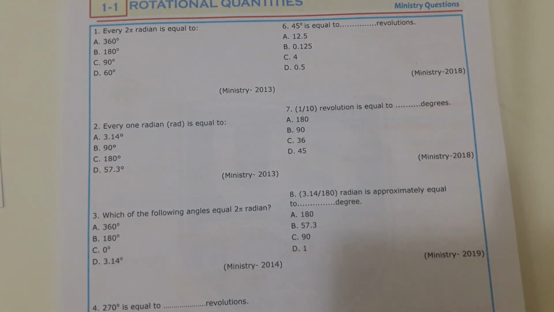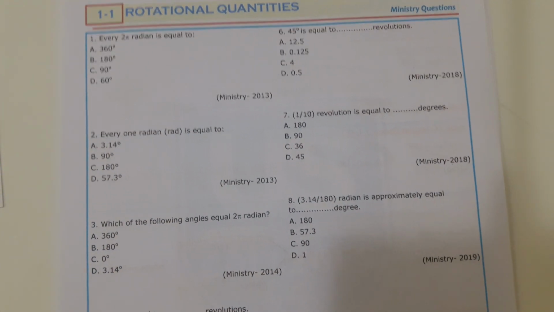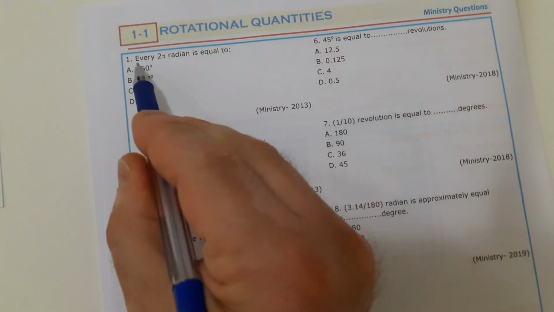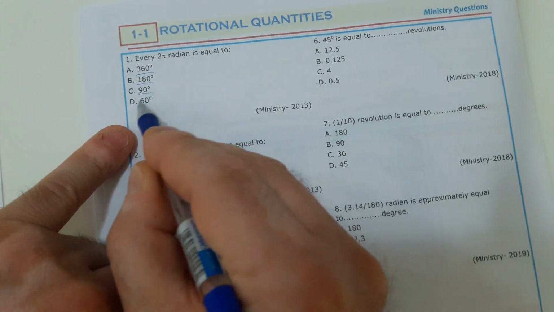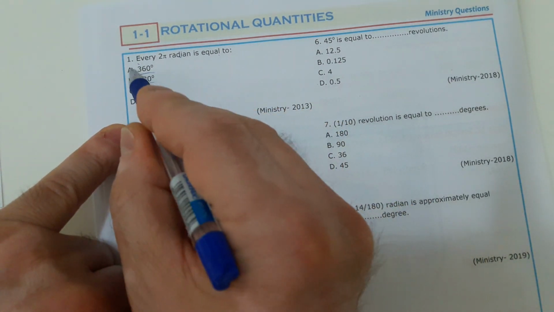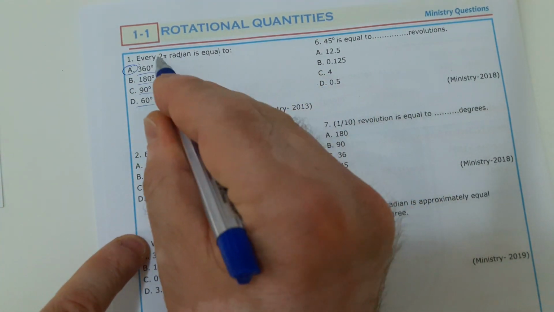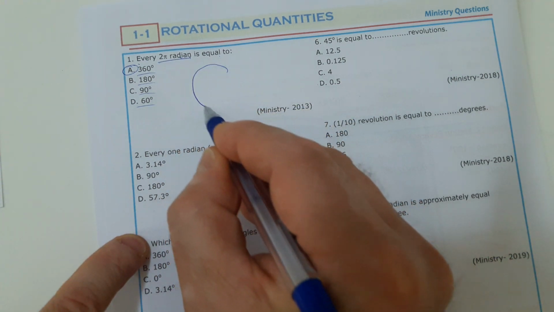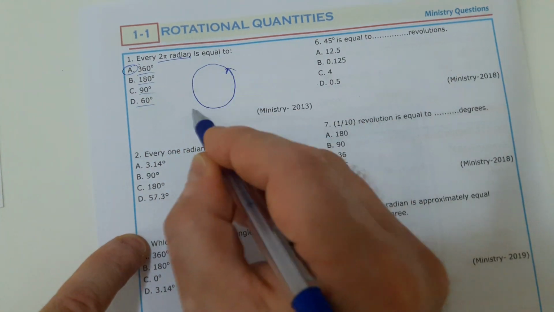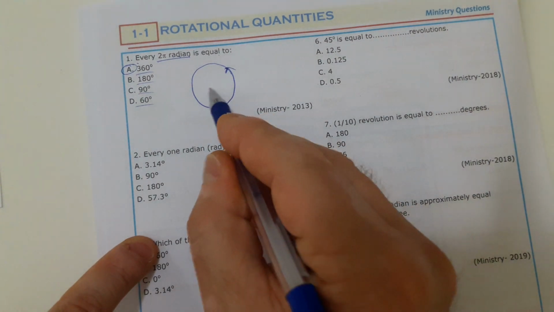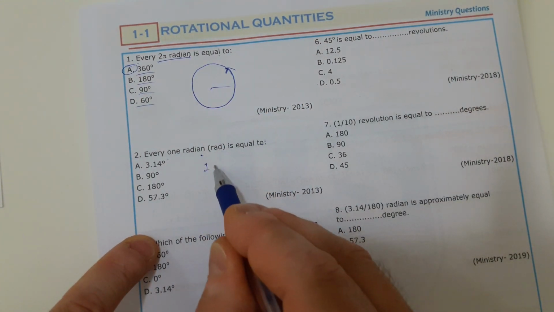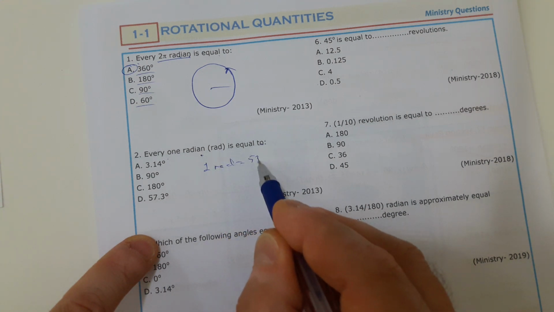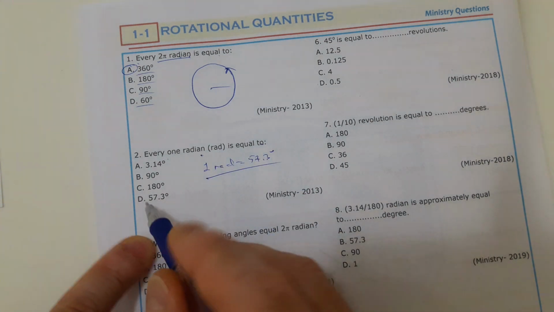And now, ministry exam questions about the rotational quantities. Every 2 pi radian is equal to how much? 360, 180, 90 or 60. Of course it is 360, because 2 pi radian is 1 revolution, and 1 revolution corresponds to 360 degrees. Okay. Every 1 radian is equal to, yes, this definition of the radian, 57.3. Don't forget, this is a very important number.